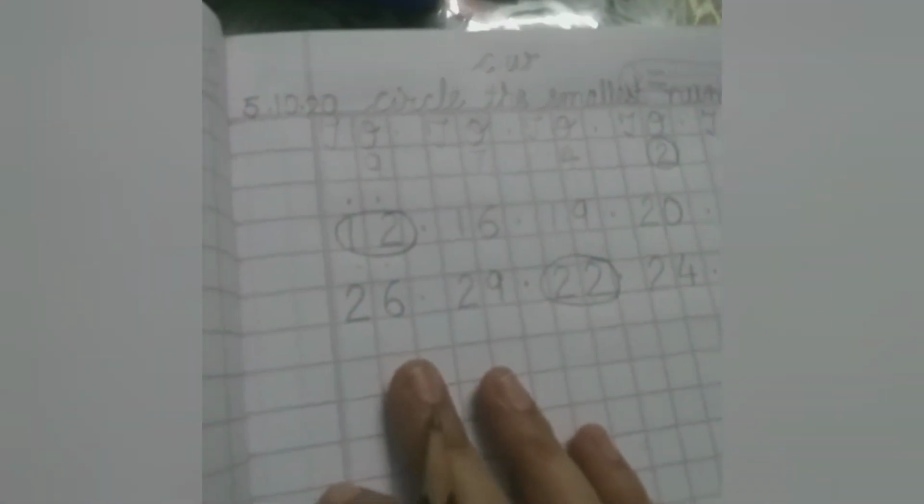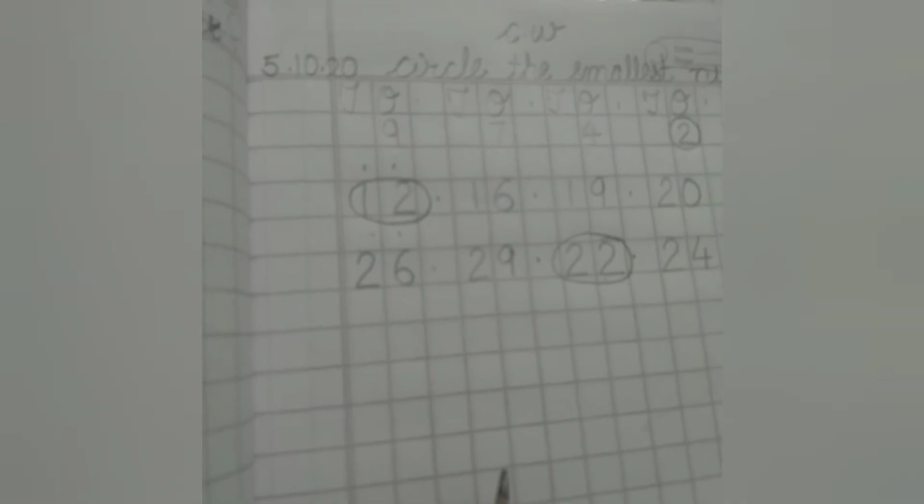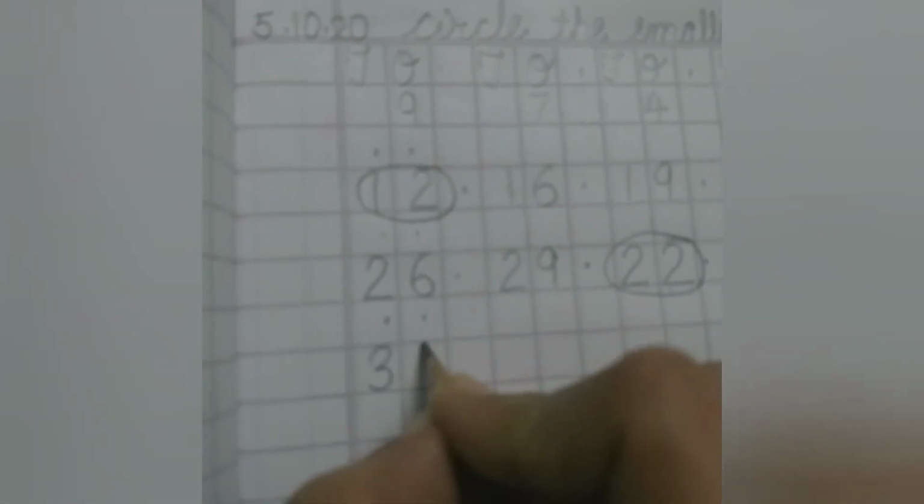See, we have to identify, we have to compare the numbers and then we will find out the result. Okay, children? Now leave this block and write 36. Leave the block. 30. Leave the block. 38. Leave the block. 35. Leave the block. And 31.